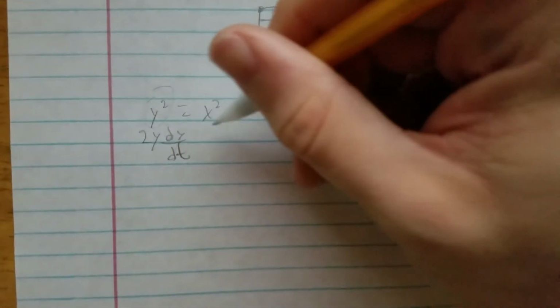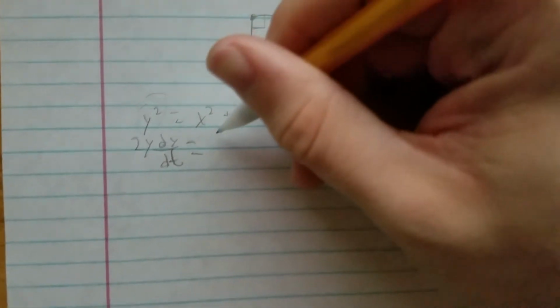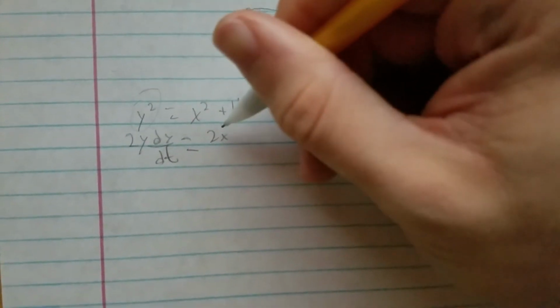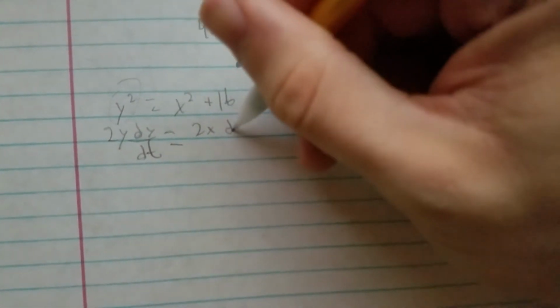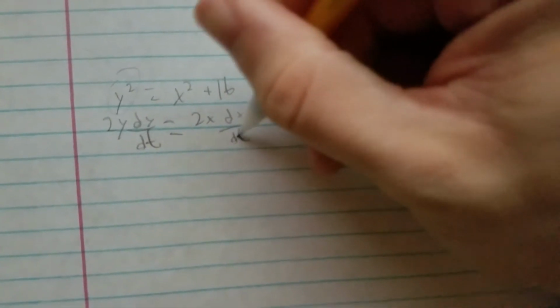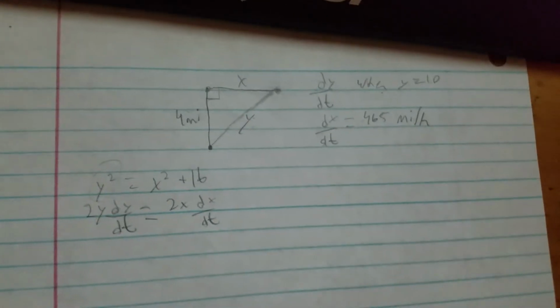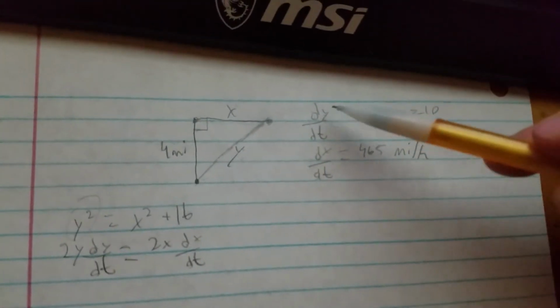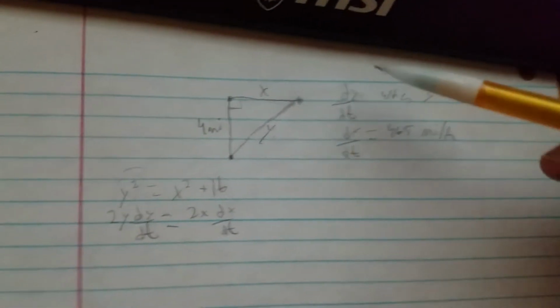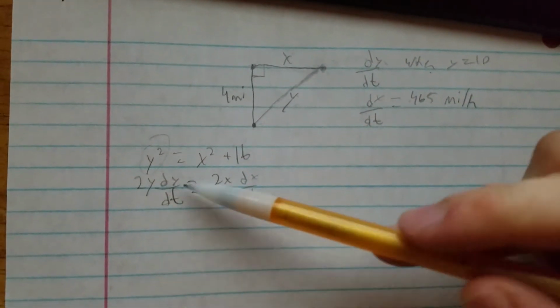So, now we do it on the other side. We have 2x, and that's going to be plus 0. So 2x plus 0, which we're not going to put because that would just make it more confusing. 2x times dx over dt. Okay, so now we're looking for dy over dt. That's going to be our answer. So we have to solve for dy over dt.